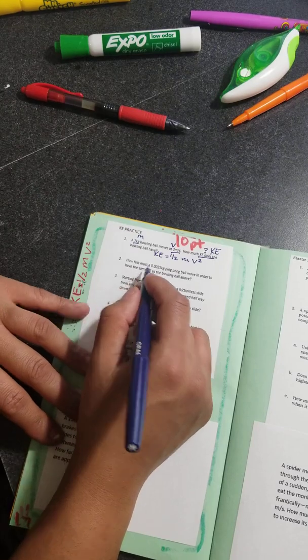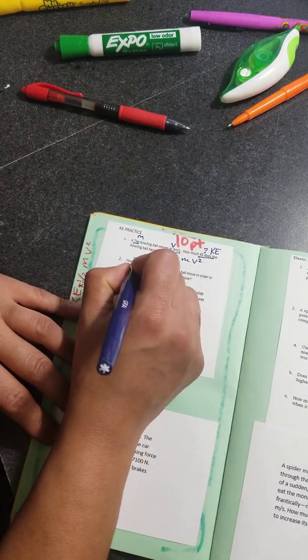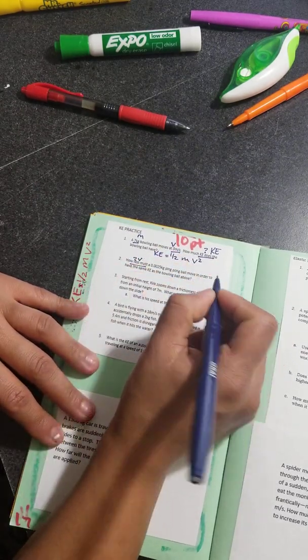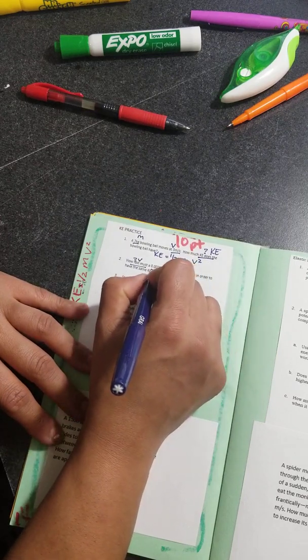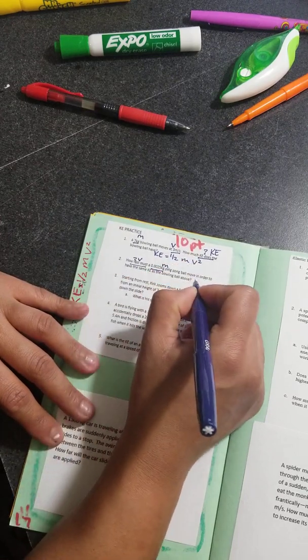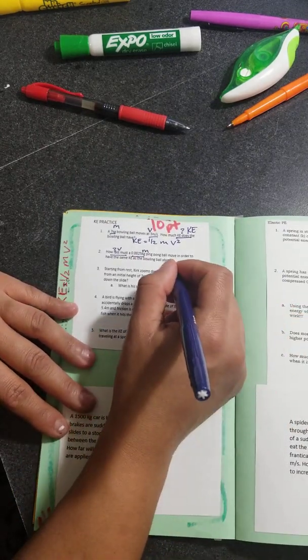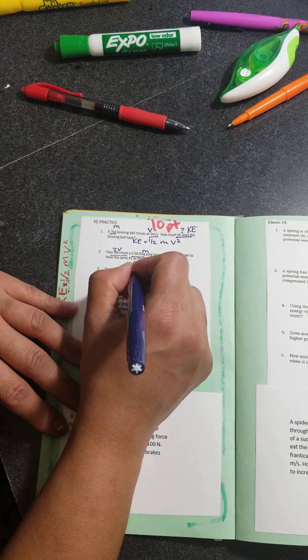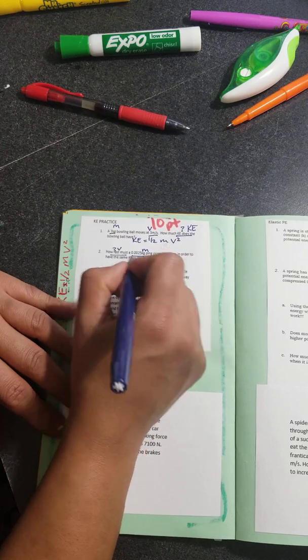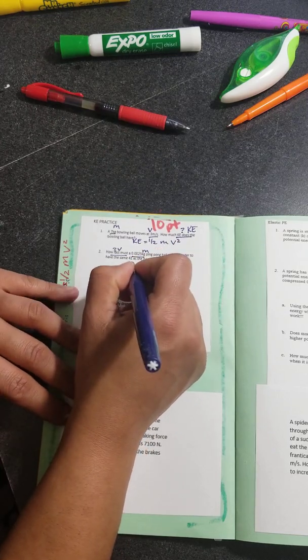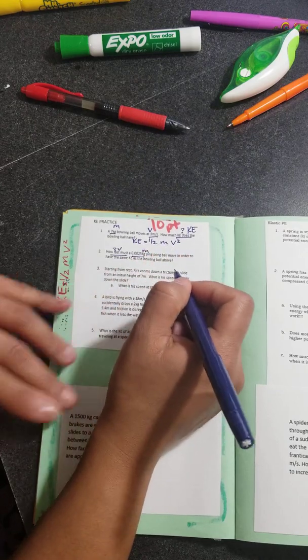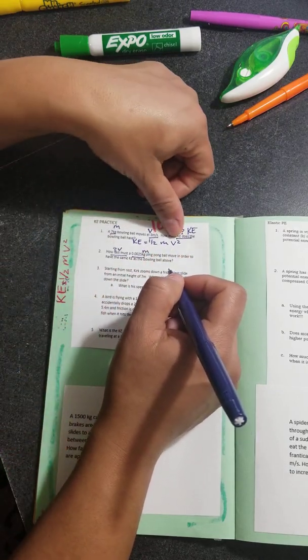How fast must, question mark, v. I'm actually looking for the velocity. How fast must a ping pong ball, which has a mass of 0.0025 kilograms, move in order for it to have the same kinetic energy as the bowling ball? So in this case, you're going to use the same equation, but instead you're looking for velocity.